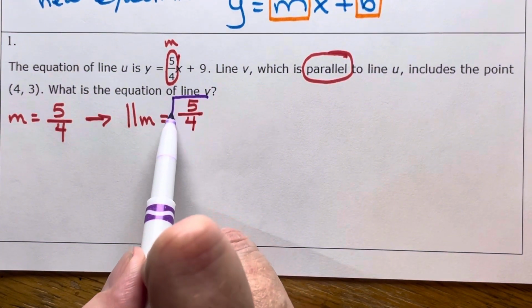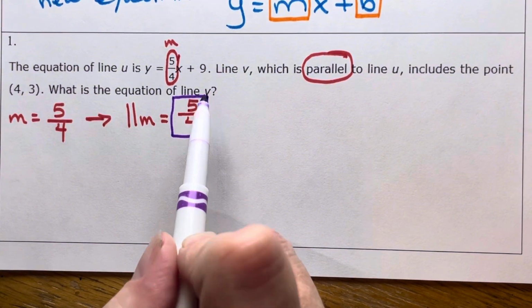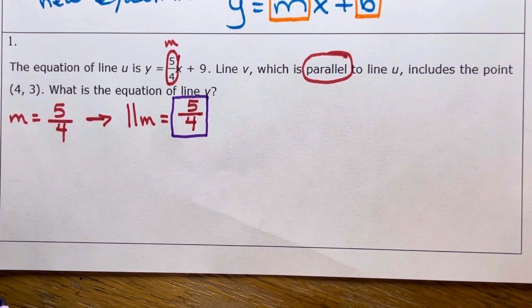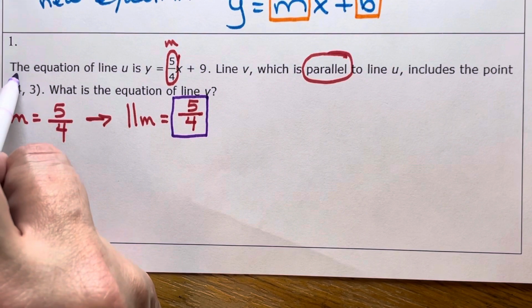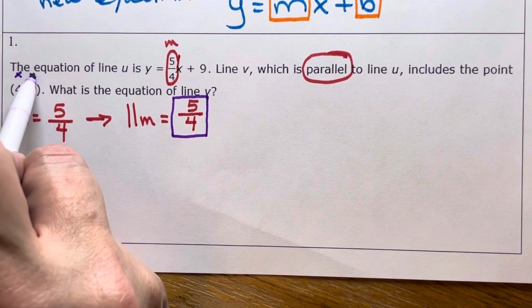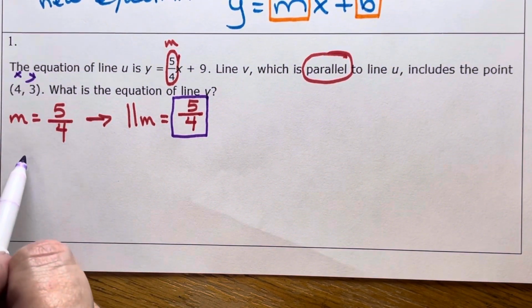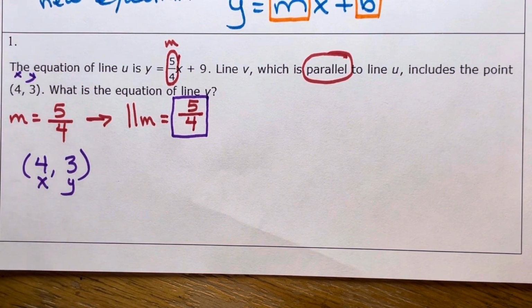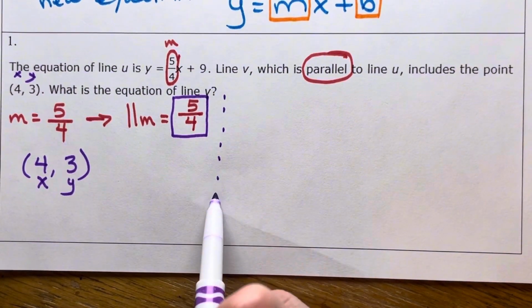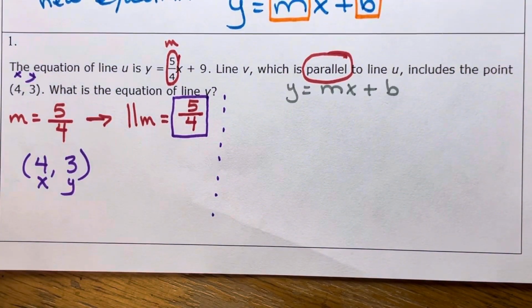Great. Now that I have the slope that I need to work with, and I was given a coordinate point, our coordinate point (4, 3), always written in XY order, is going to be plugged into a y equals mx plus b equation.